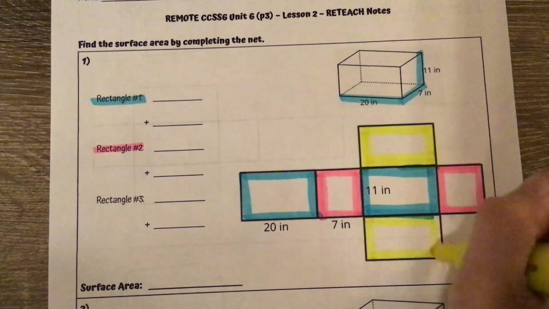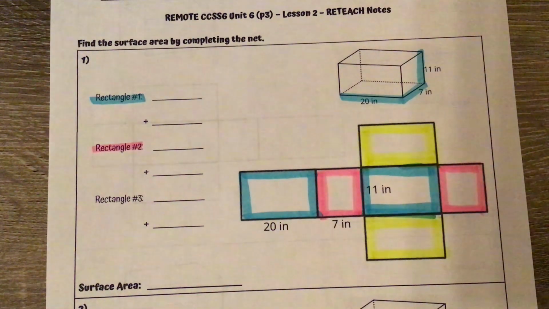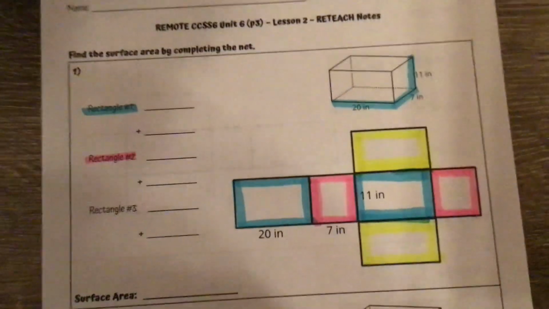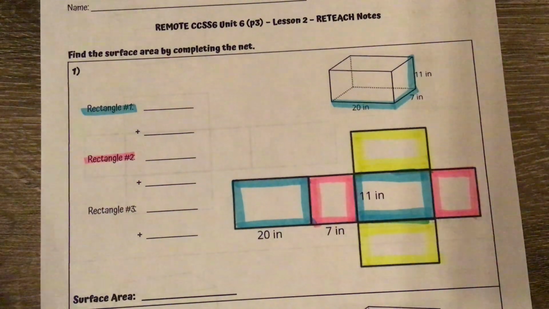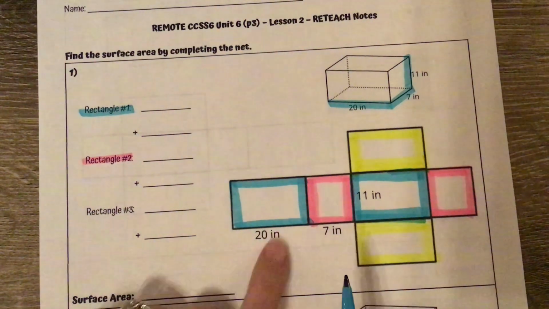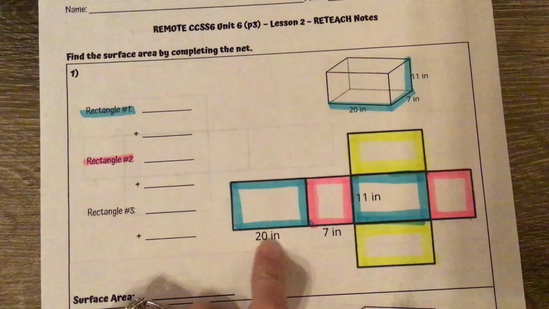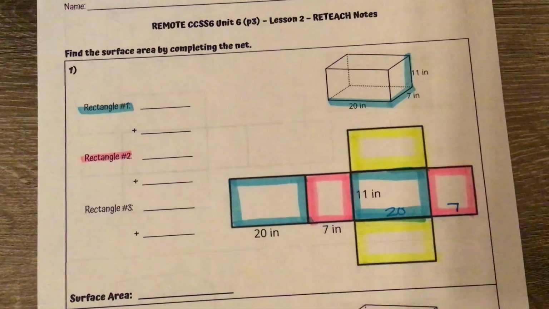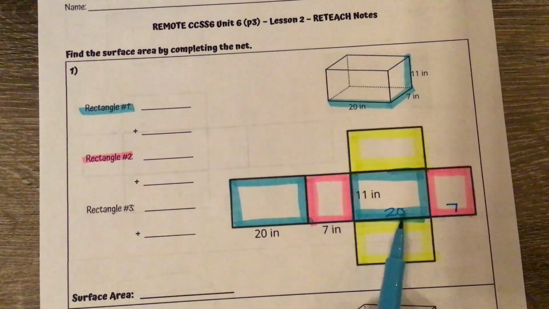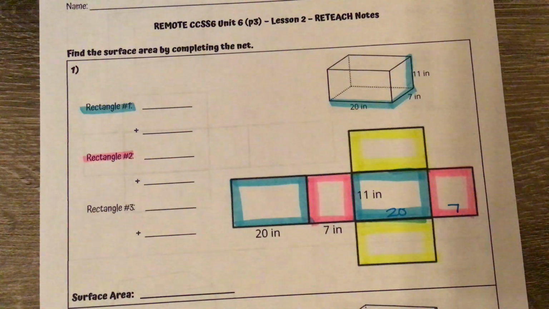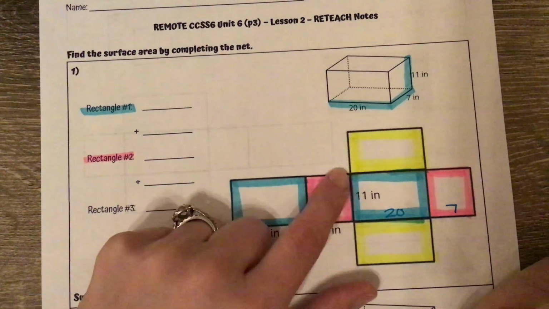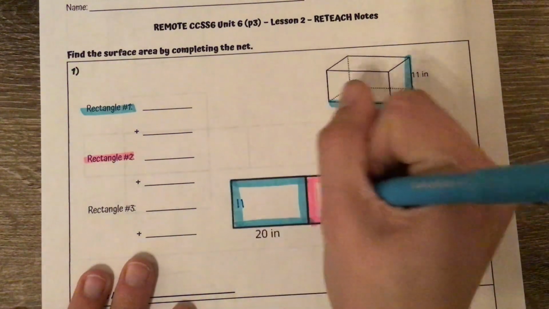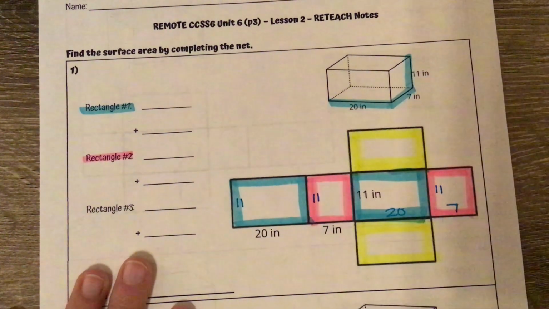So now let's fill in the dimensions. We need to use our knowledge of rectangular prisms and their corresponding nets. So when I look at this here, I'm going to remember that it goes base of 20, base of 7. This one's going to be base of 20, base of 7. So it alternates 20, 7, 20, 7. What I also want to note is if the height here is 11, the height in all of these is going to be 11.